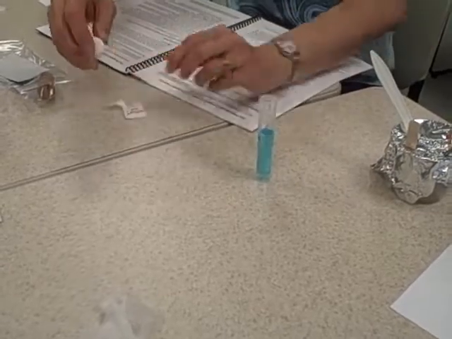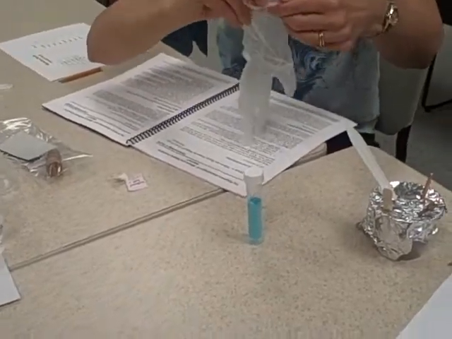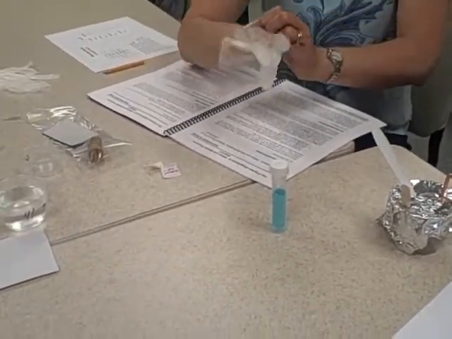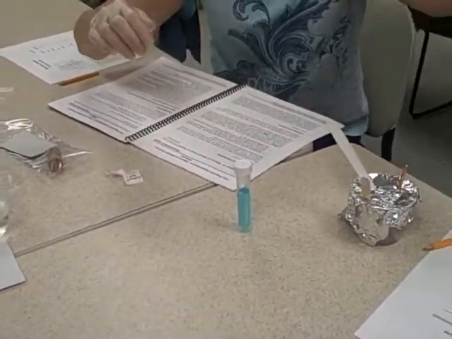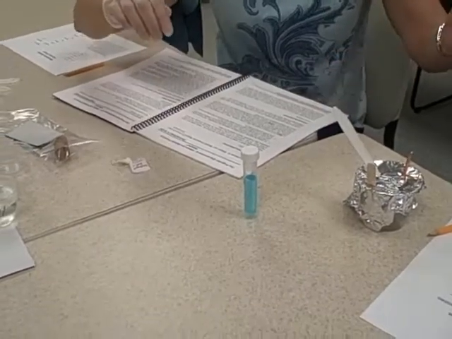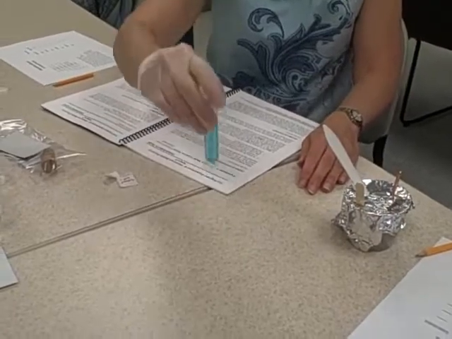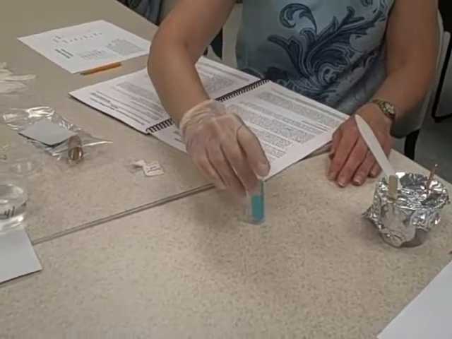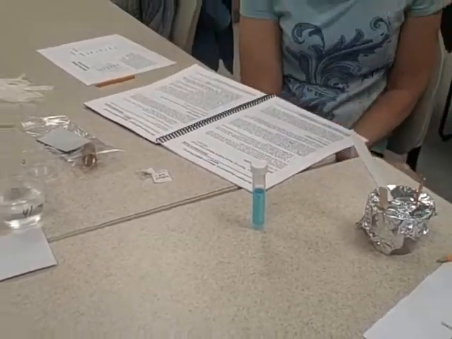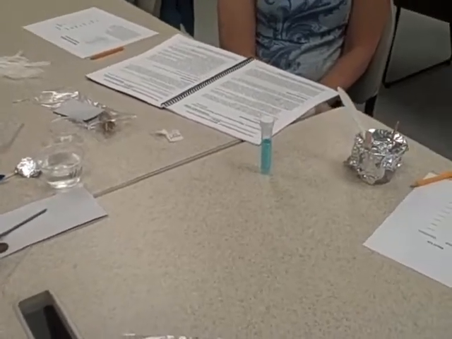Recap it. You need to wear gloves when you're doing this. Gloves, yeah. Everybody put on their gloves, please. Did you guys get some salt in there and shake it up good?